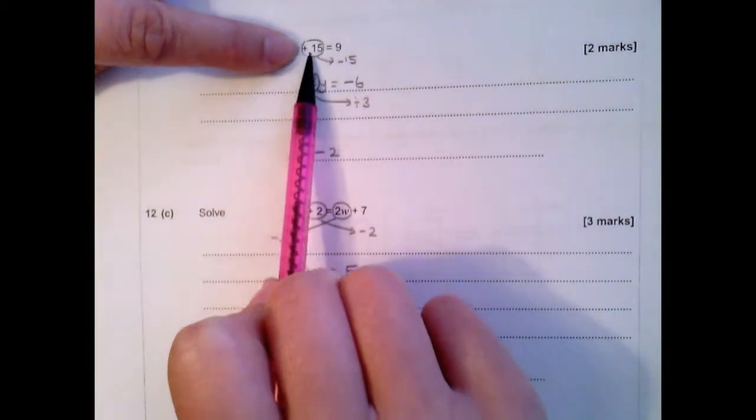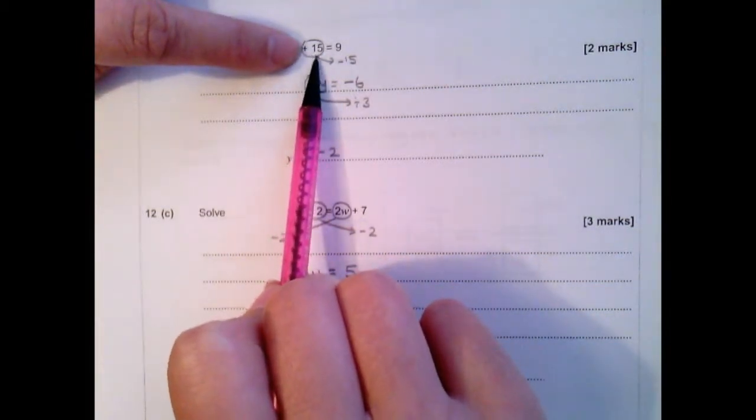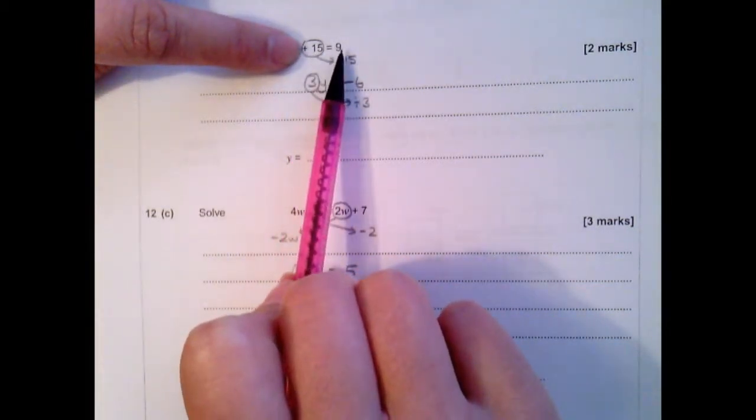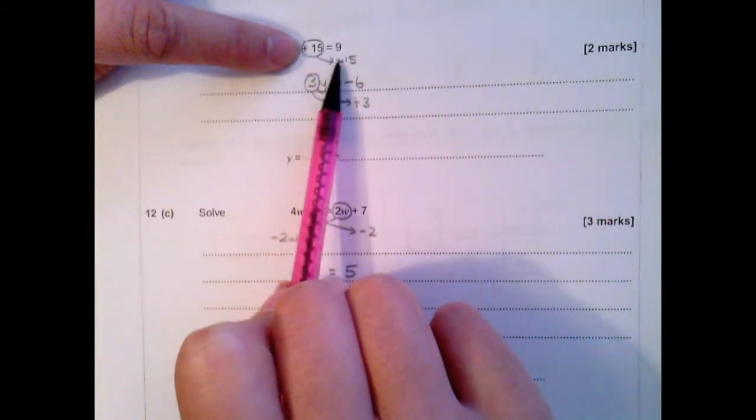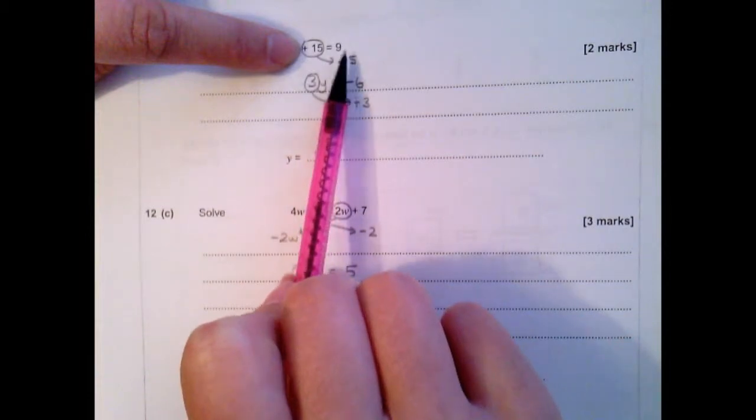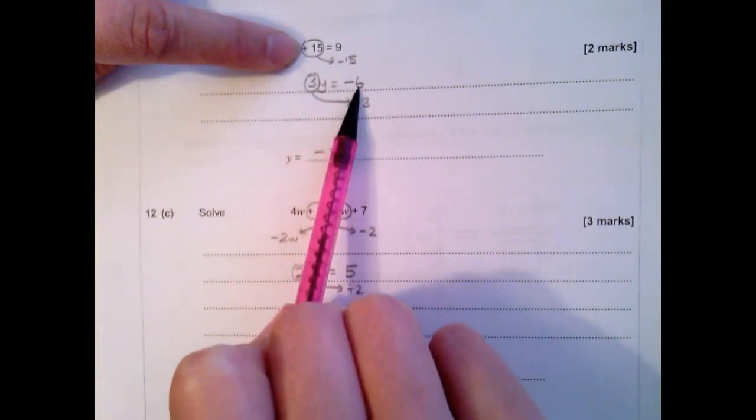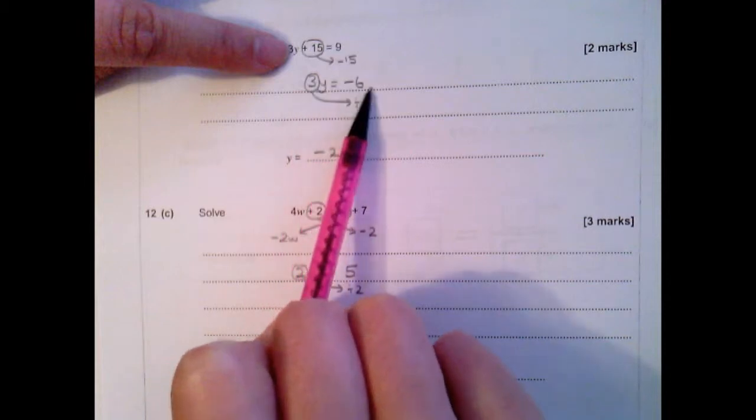So leave the 3y for a wee minute and bring the plus 15 over and take it off the 9. So remember, whenever you change sides, you change signs. So the plus 15 would come over here and turn into a take 15. So 9 take away 15 would get you minus 6. So 3y equals minus 6.